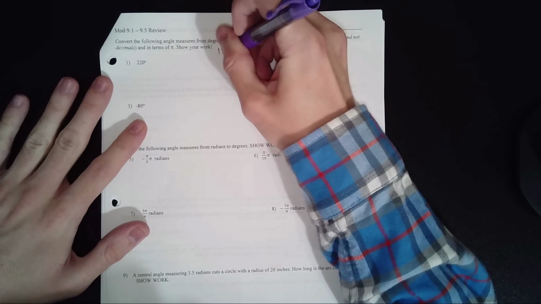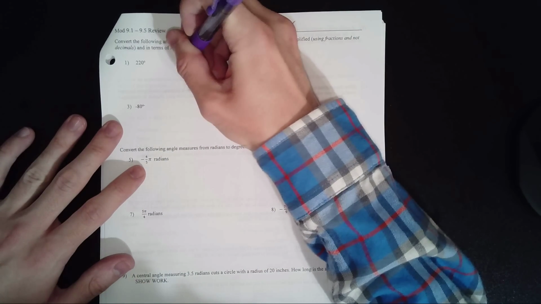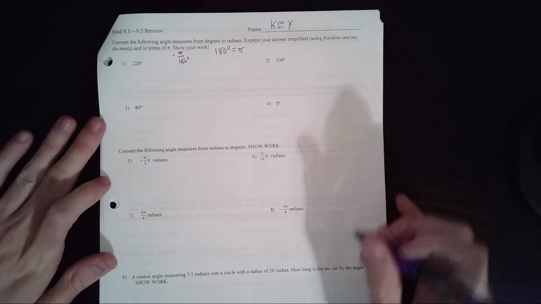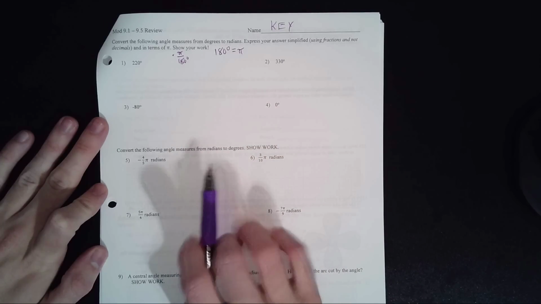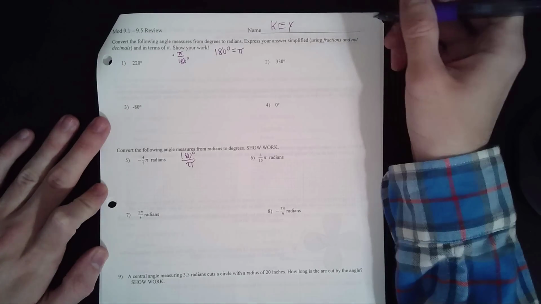So converting the angle measure here from degree to radian, the main idea to remember is that 180 degrees equals pi radian, and the reason why is that pi radian is half a circle, and 180 degrees is also half a circle, they're the same thing. So anytime you're doing this, you're going to want to multiply by pi and divide by 180 degrees. Likewise, if you're converting from radian to degrees, the other way around, like here, you'll multiply by 180 and divide by pi. Let's go ahead and do it.